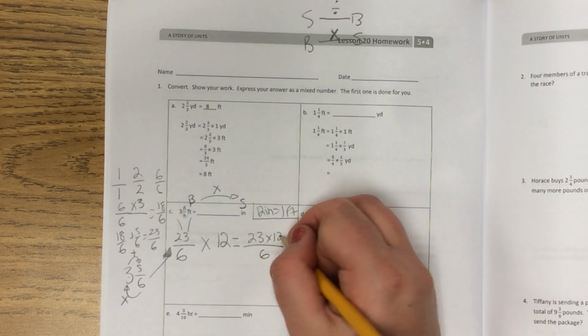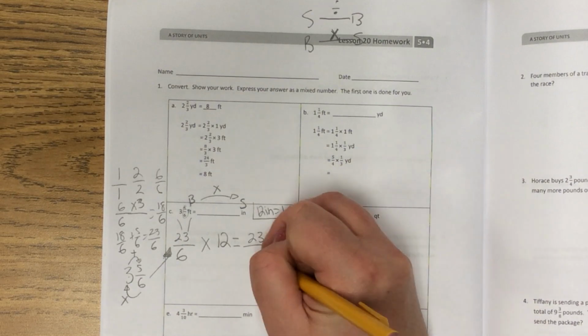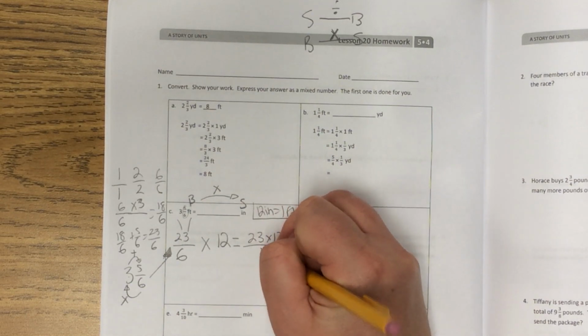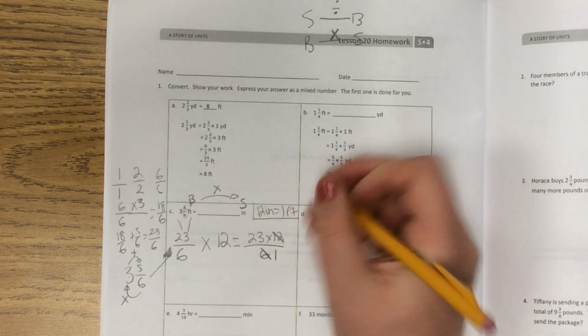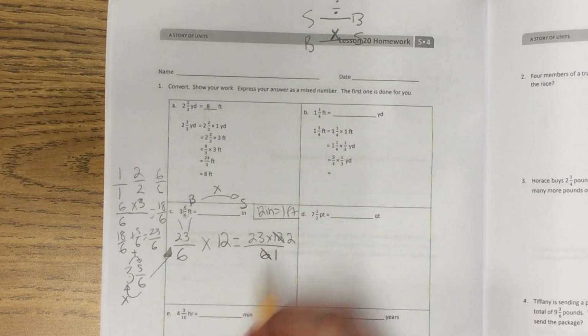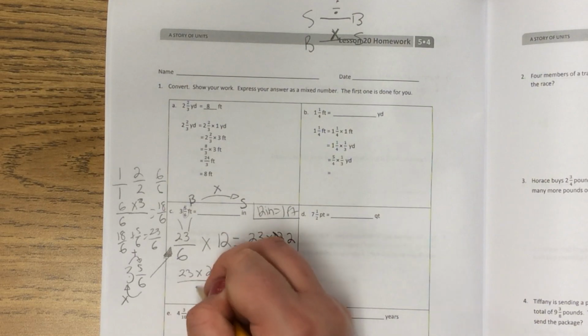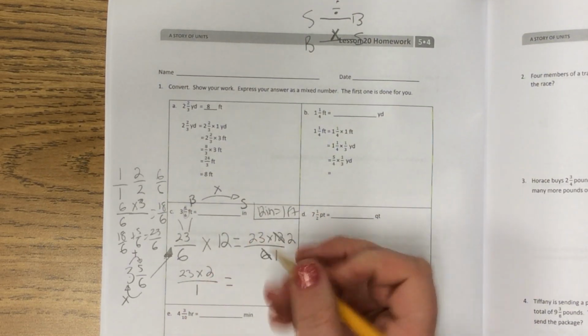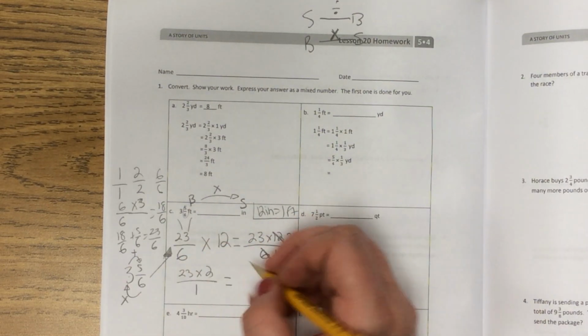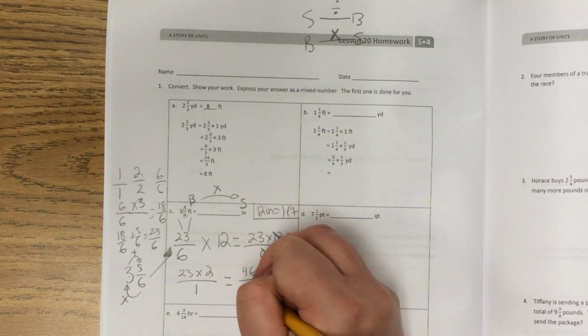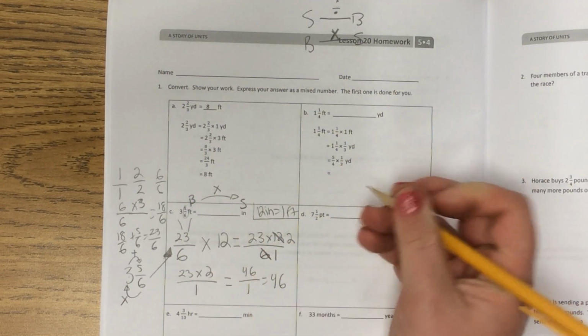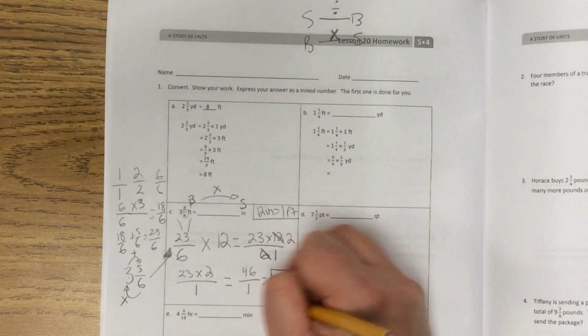I can see that 6 and 12 are both divisible by 6, so I can divide 6 by 6 to get 1 and 12 by 6 to get 2. So I end up with 23 times 2 over 1, which, if I do off to the side, 23 times 2 is going to give me 46 over 1, or 46 inches.